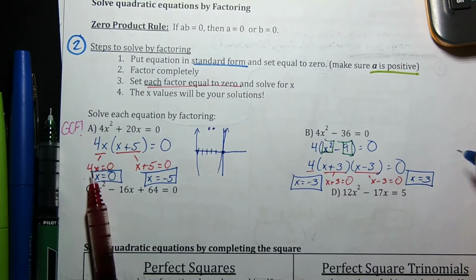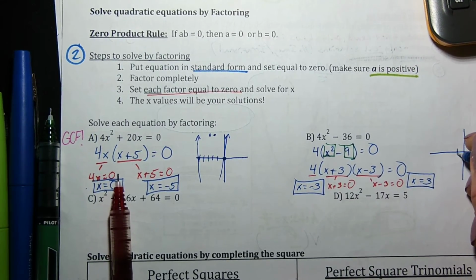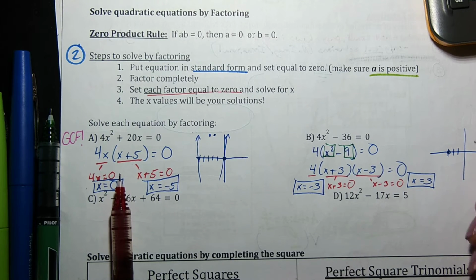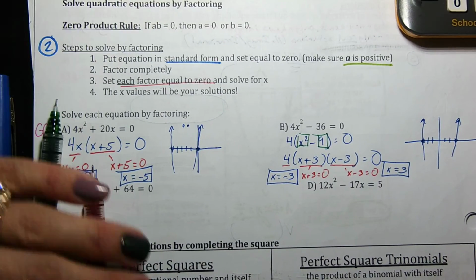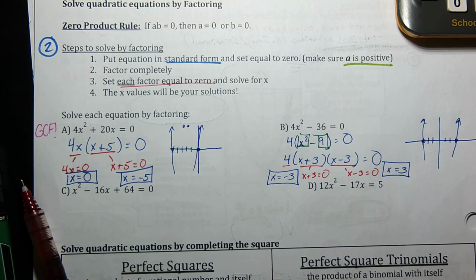And once again, solving by graphing would yield an x-intercept over here and an x-intercept over there. We don't know where the vertex is, but we know it would look like this. All right, folks, take it from here. Try C and D.